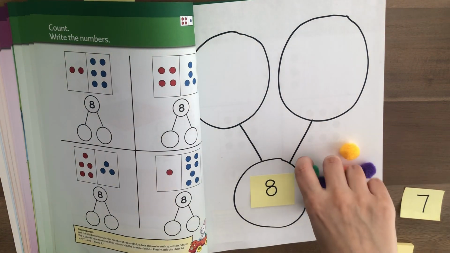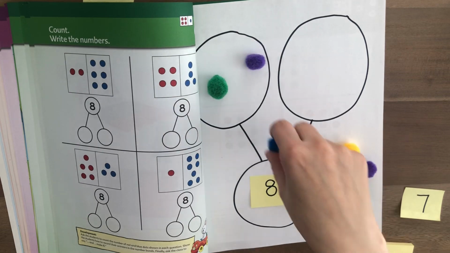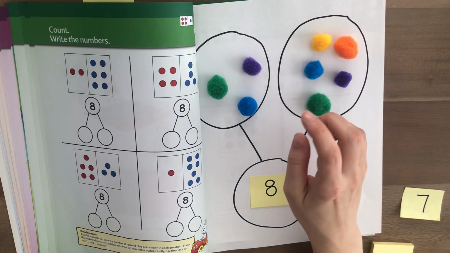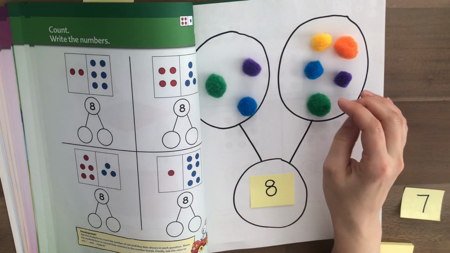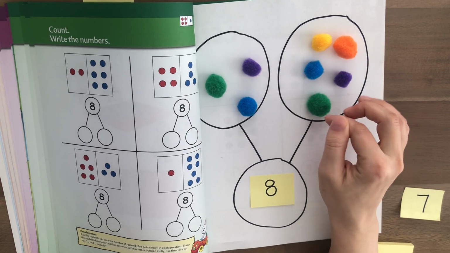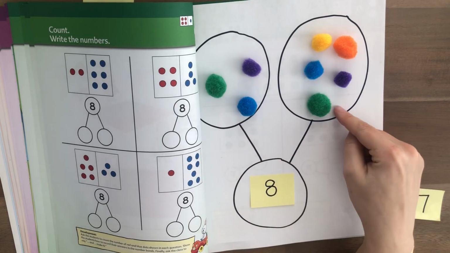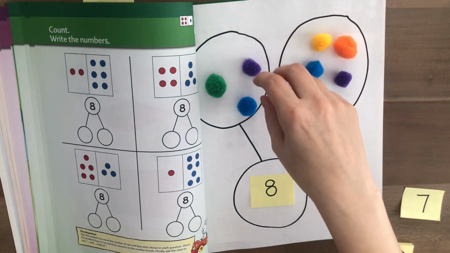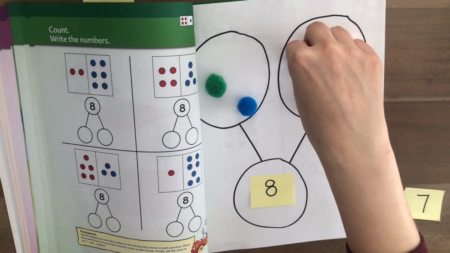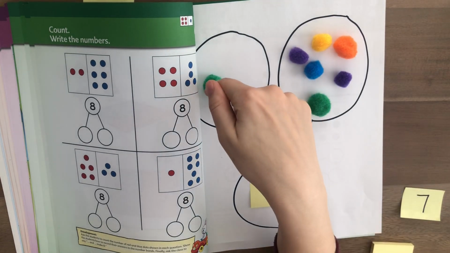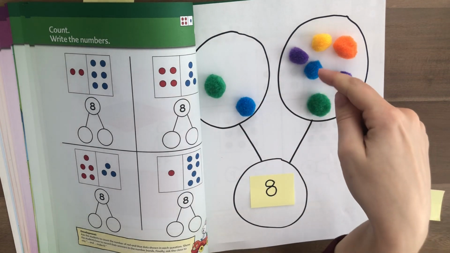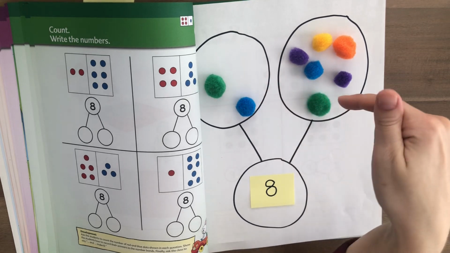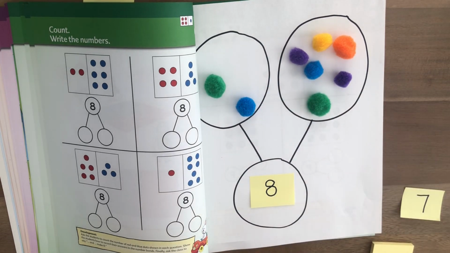I'm just gonna take up a little clump right here, put them over here, and the rest can go here. All right, let's see how many that is. So I have 1, 2, 3, and 1, 2, 3, 4, 5. So 3 and 5 make 8. Let's try a different way. I'm gonna move 1 over here. Now let's see. 1, 2, and 1, 2, 3, 4, 5, 6. 2 and 6 make 8.